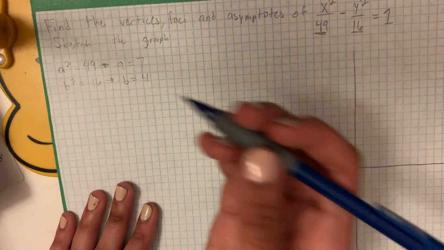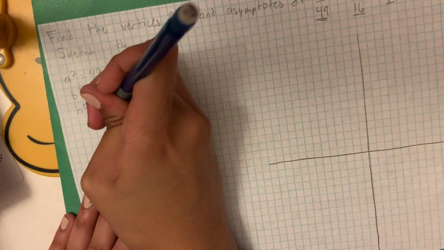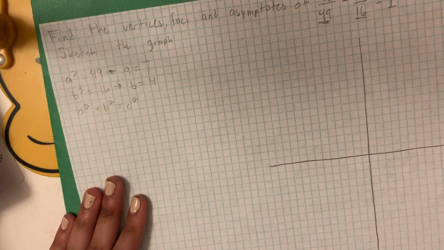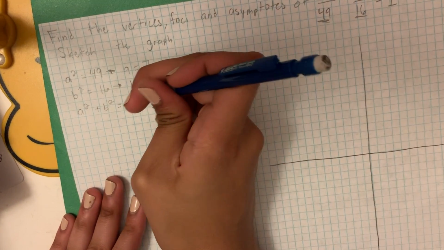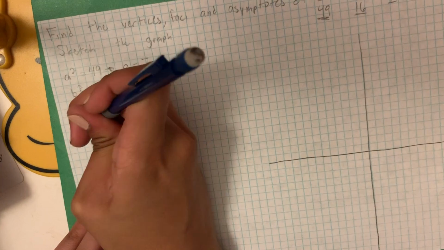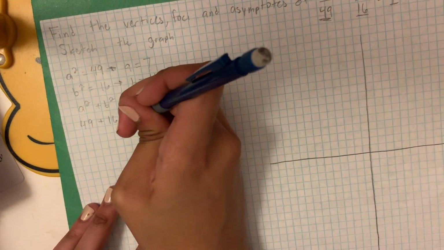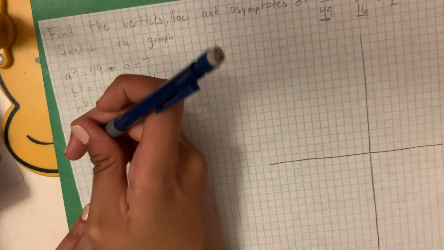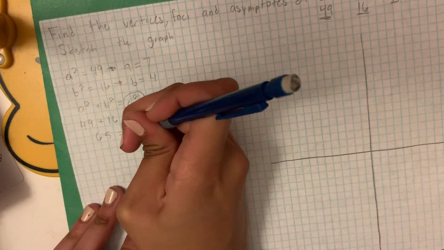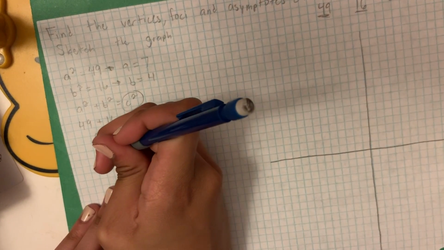Finally, we know the relationship is a squared plus b squared is equal to c squared, and c squared is going to help us find what our foci is, because that is going to be the value of whatever number is necessary. So we have 49 plus 16 is equal to c squared. Once you add up these two numbers, you get 65, and since 65 is not a perfect root, we just leave it as the square root of 65.